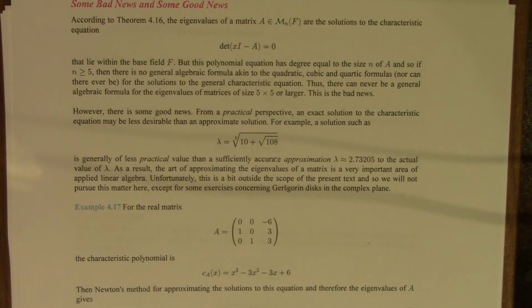Fortunately, there is some good news from a practical perspective, from the perspective of applications of this subject to applied math, to physics, to chemistry, to whatever. An exact solution to the characteristic equation is often less desirable than an approximate solution.